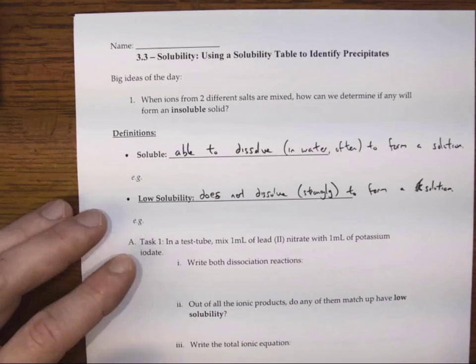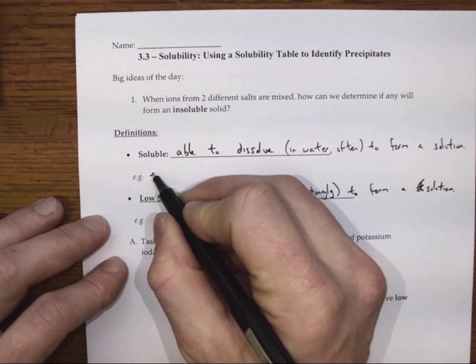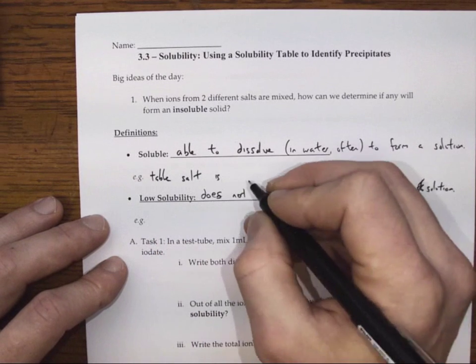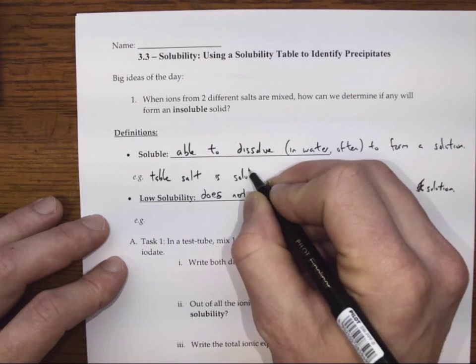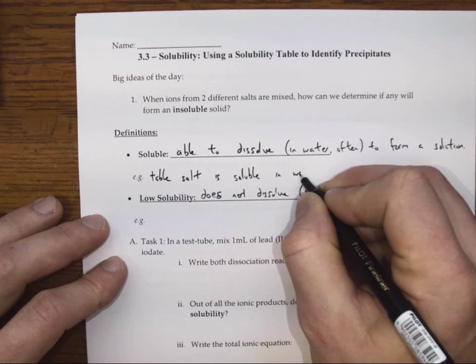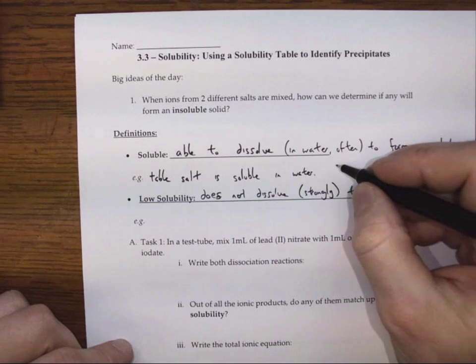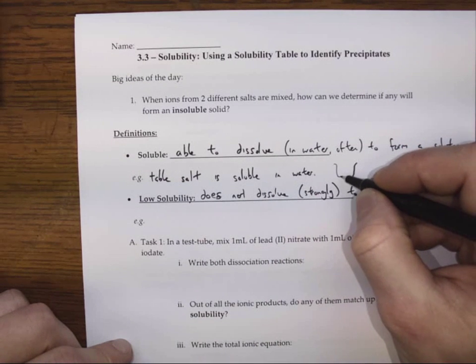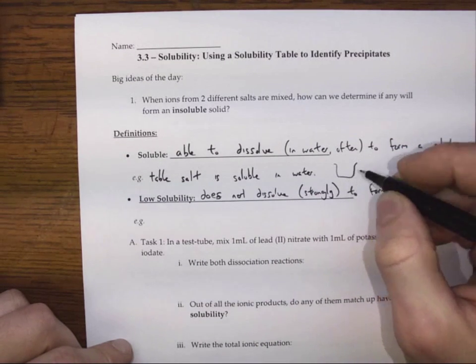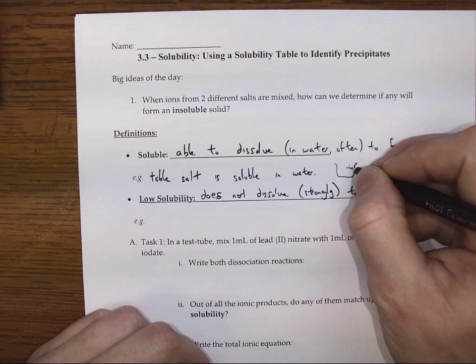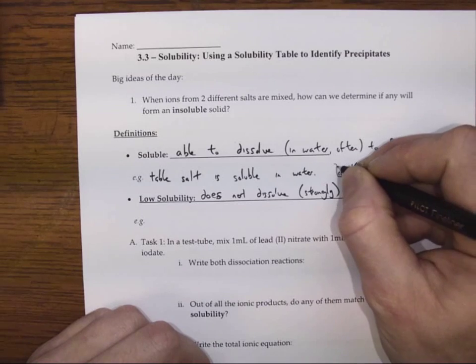All right, so let's think of some examples. So for example, table salt is soluble in water. So we know that because when you add a bit of salt when you're boiling water to make pasta, you don't necessarily see all those grains of salt at the bottom. They dissolve apart, separate. They dissociate, actually, into sodium ions and chloride ions.